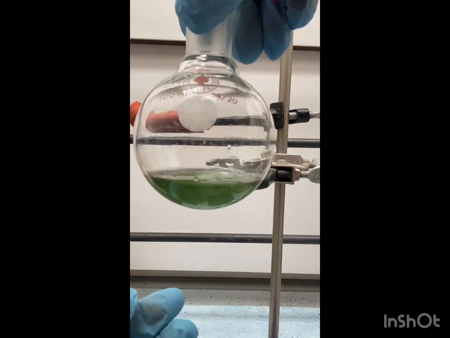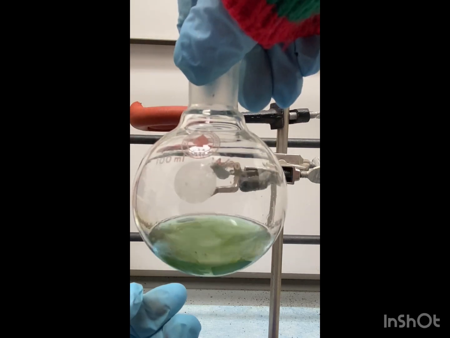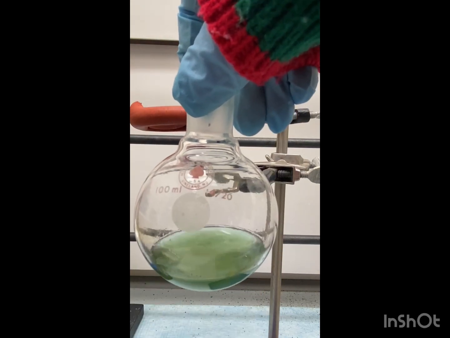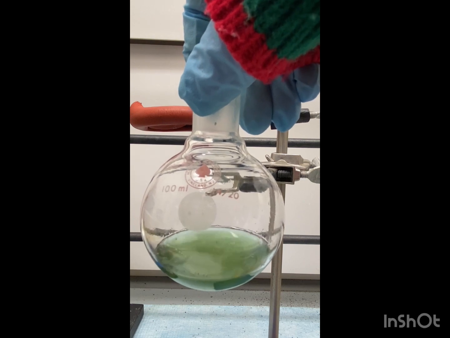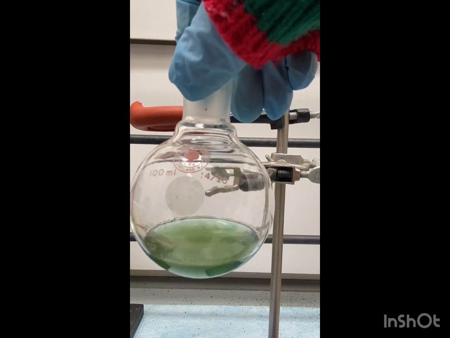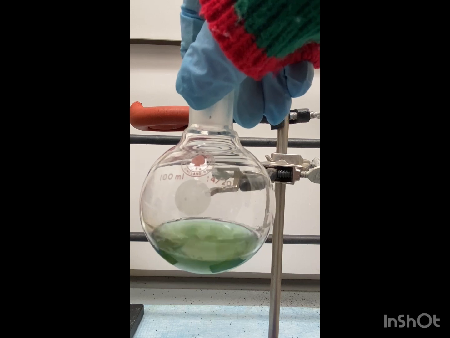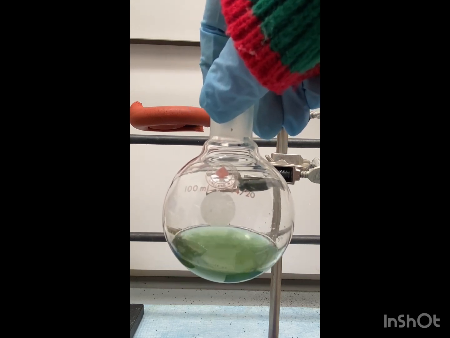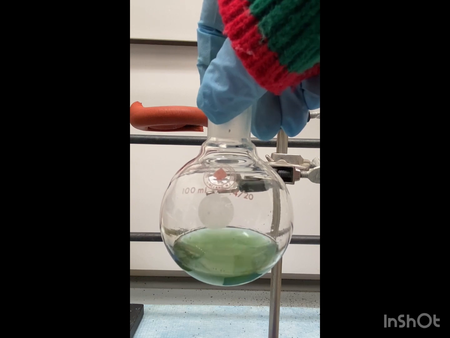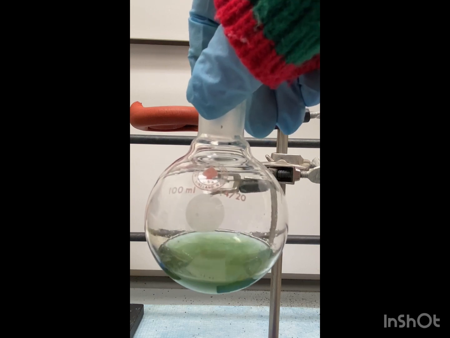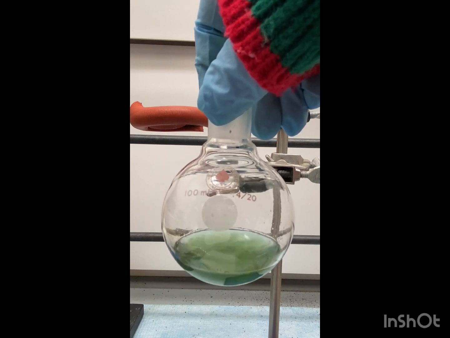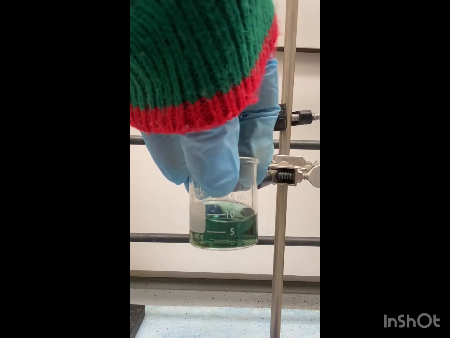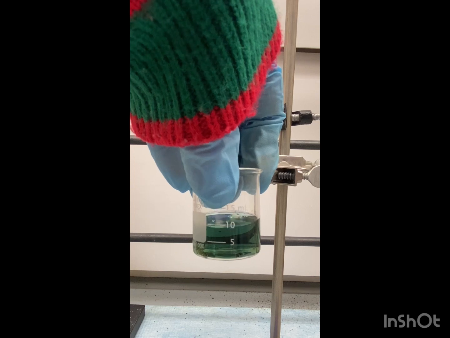Alright, we are now going to decant our solution into either a beaker or a round-bottom flask. You just want to leave behind the drying agent. We're going to rinse the drying agent with about 2 mils of DCM and combine it with the other extracts. Alright, and there is all our combined extractions.